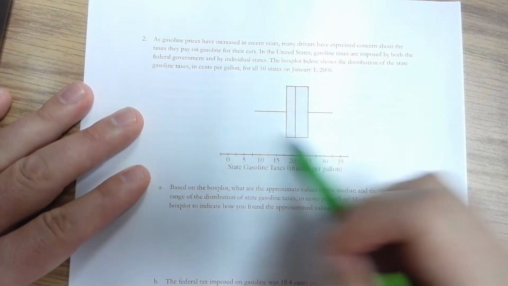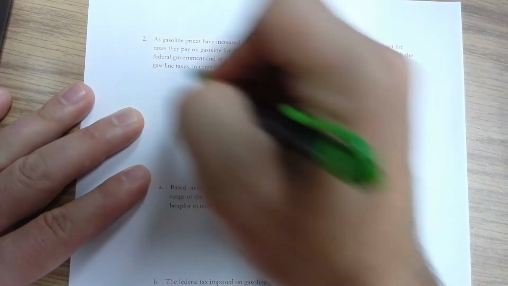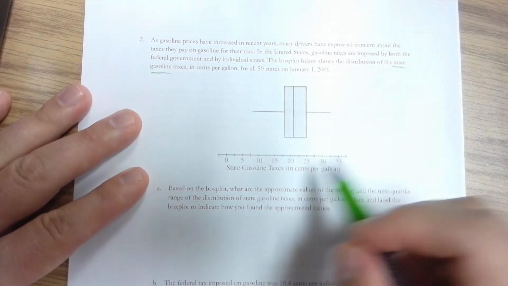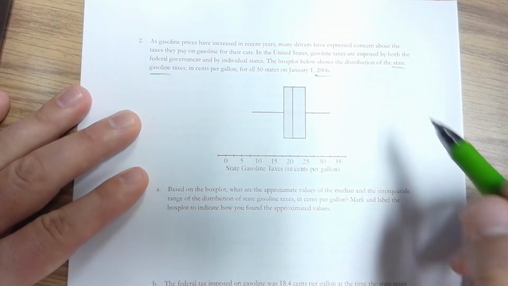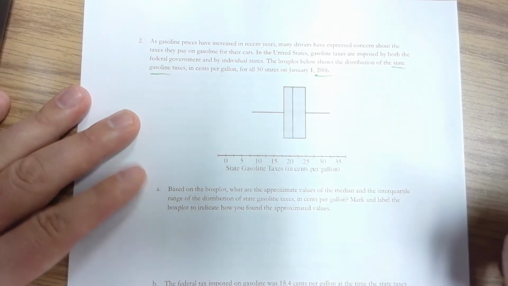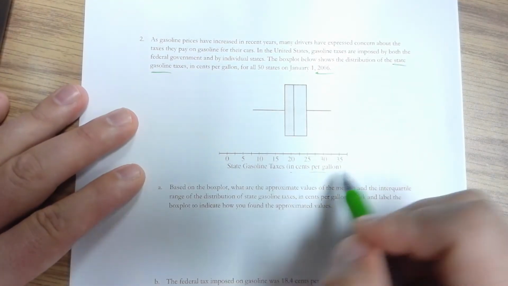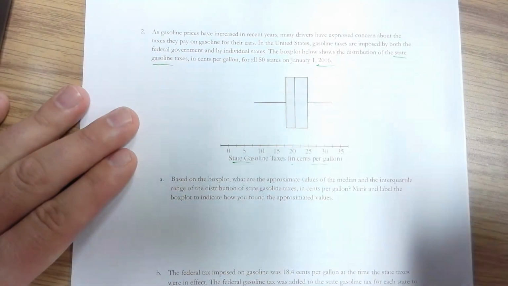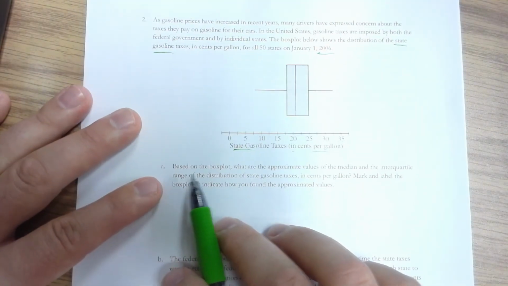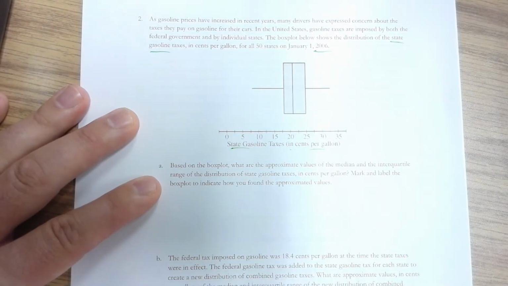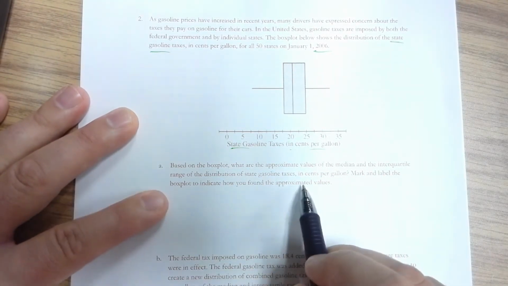So this box plot below is just the state gasoline tax in cents per gallon for all 50 states. It's a little outdated now, but we have all 50 states' worth of data here. We just get the box plot of that information, and again, it's in cents per gallon. So always pay attention to units, and we'll see what we're going to do with this actual box plot. What are the approximate values of the median and the IQR for the state gasoline taxes in cents per gallon?